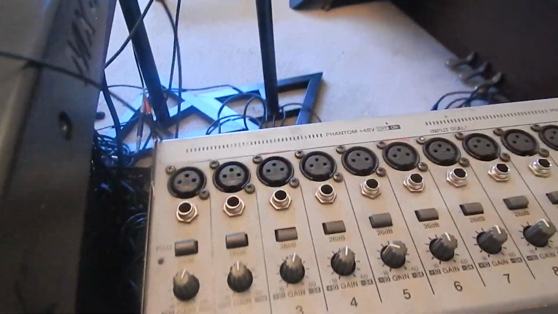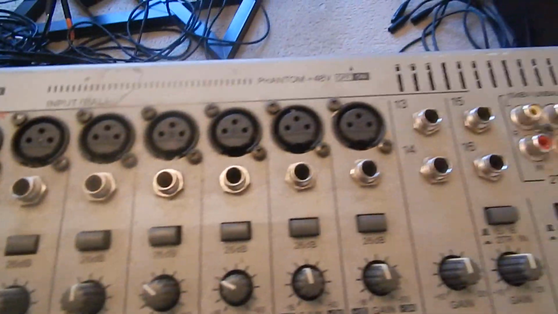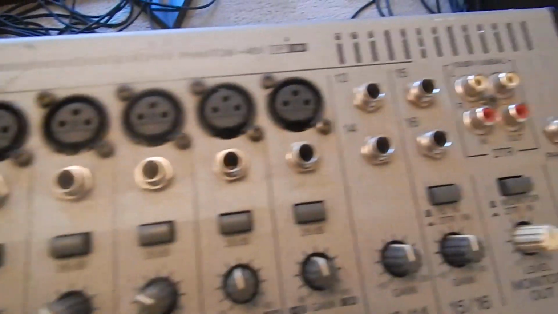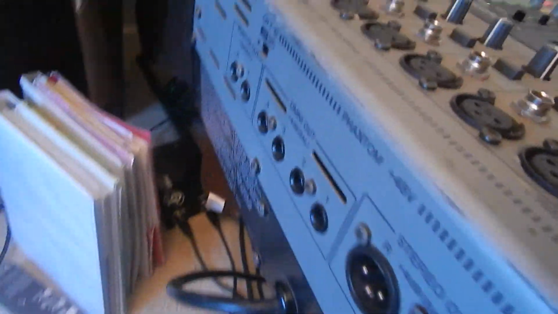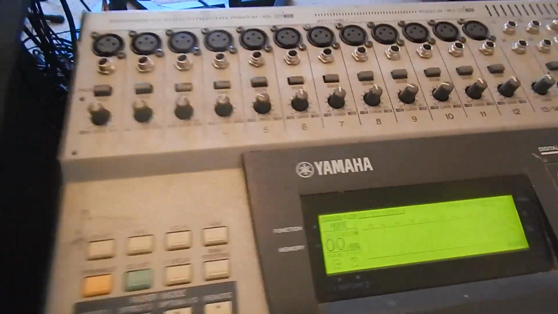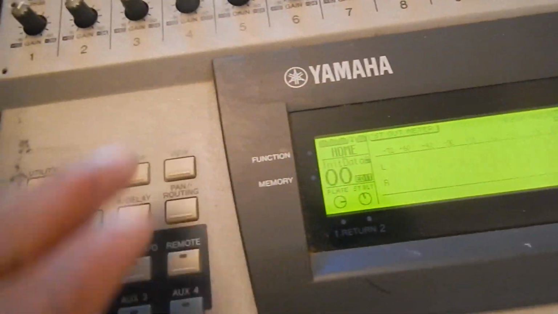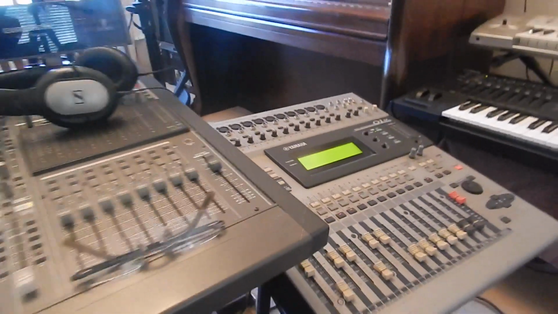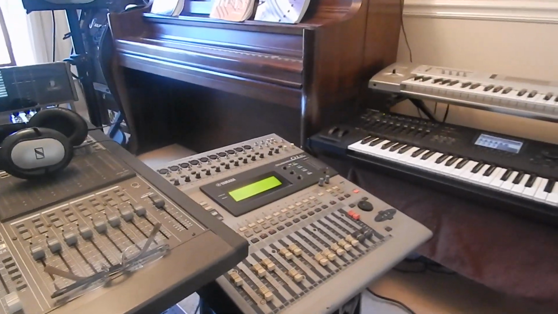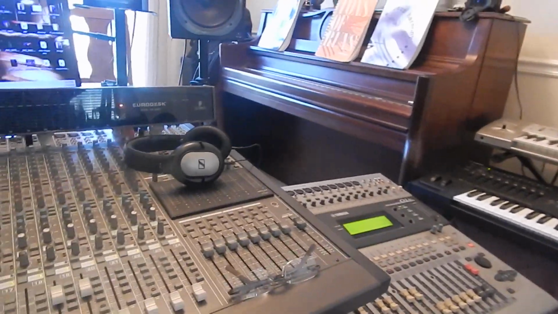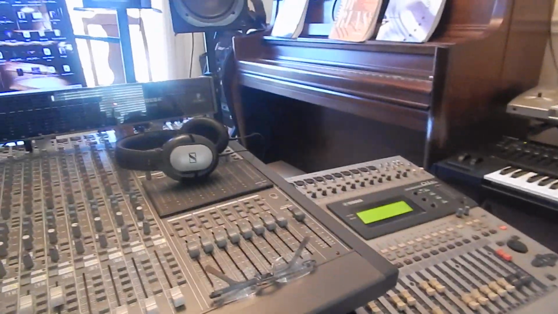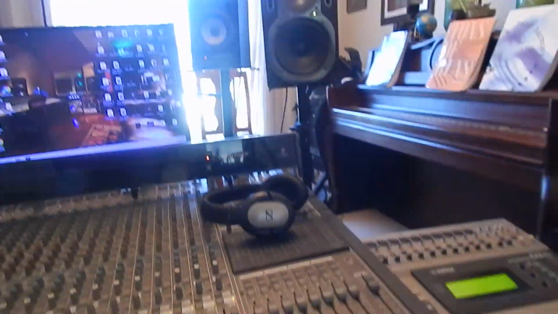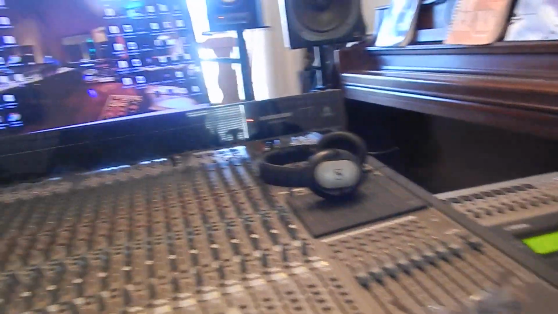It has 12 microphone inputs or 12 line inputs. There are a few outputs, a couple of monitor outputs, and that's about it. Other than that, everything's controlled through the control functions here through the menu. As with most digital mixers, usually you have to control it using a master control set of buttons. There are newer mixers that have a lot more control.